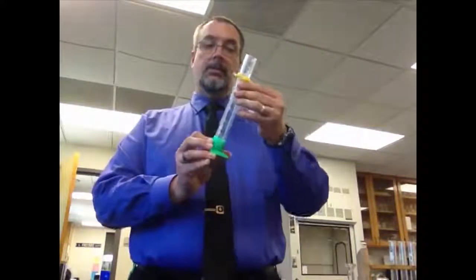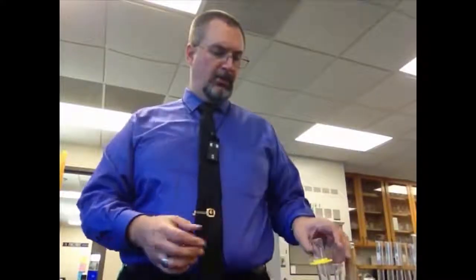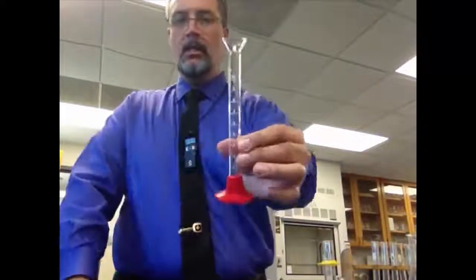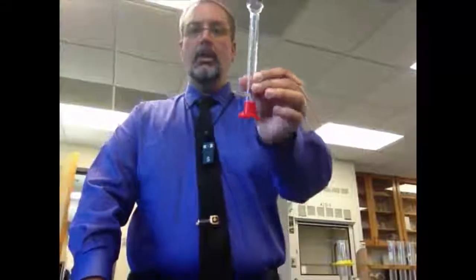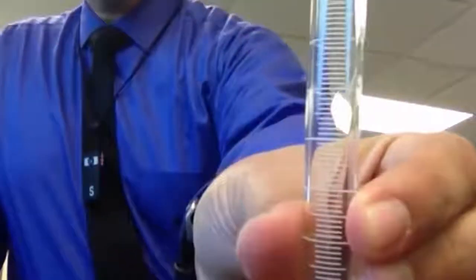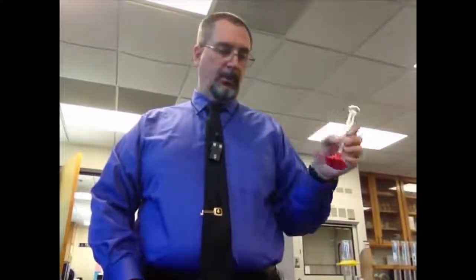There are different sizes. This is a 50 milliliter graduated cylinder. We have 25 milliliters, a little bit smaller, and we have 10 milliliters. They're very skinny. They don't hold quite as much. And the lines are a lot smaller on a 10 milliliter graduated cylinder, if you can see how small those lines are. They're very small, and that means that we're actually able to get a very accurate volume, small volume, but very accurate with something like this.